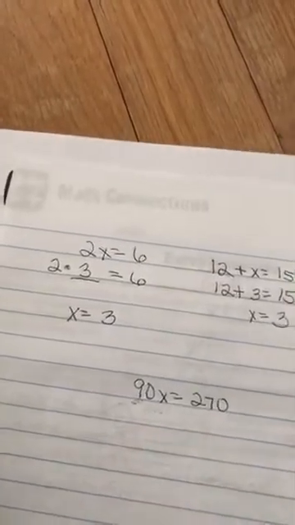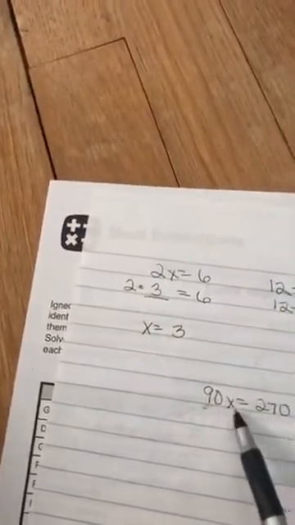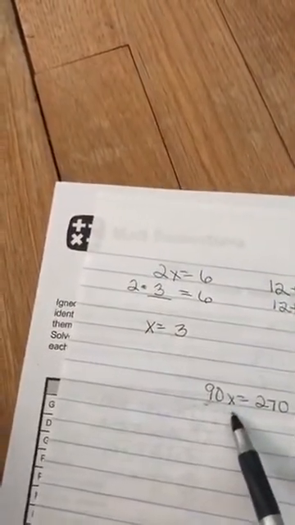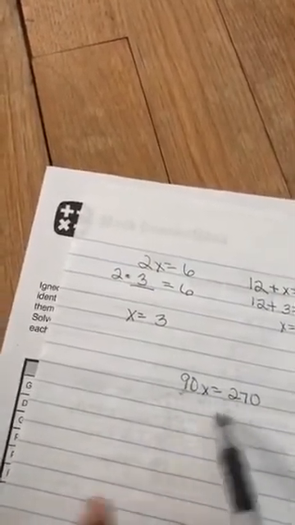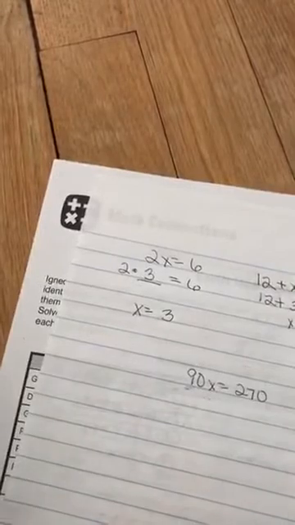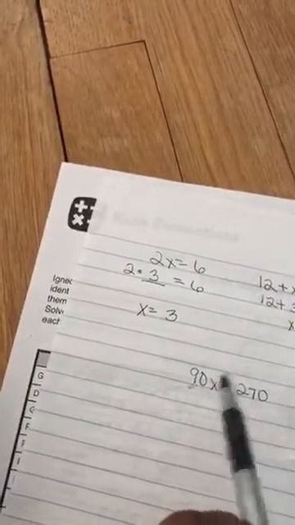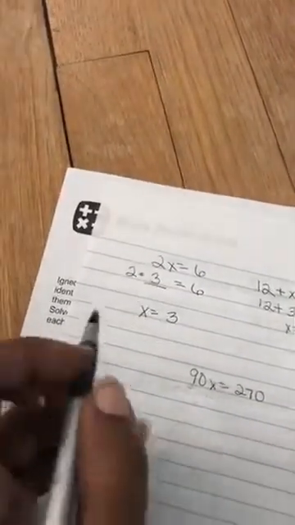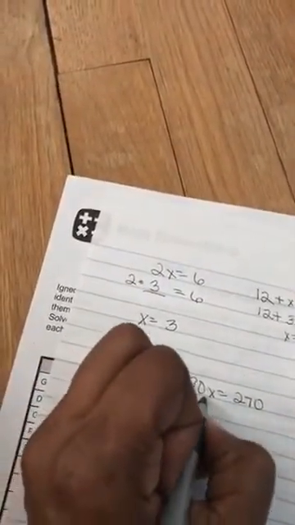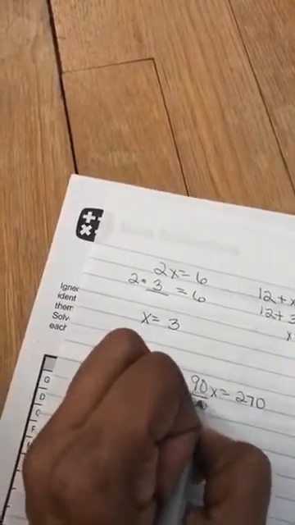So let me show you what that means. Find the variable. I got my x. What happened to it? It got multiplied by 90. To get it all alone, I have to do the inverse. The inverse of multiplication is division. So I put 90, I make it a fraction, 90 divided by 90.